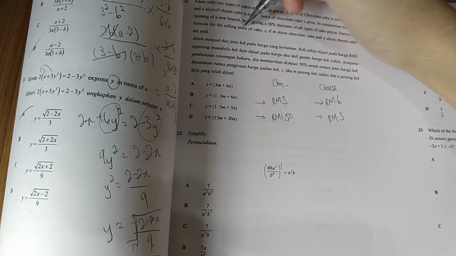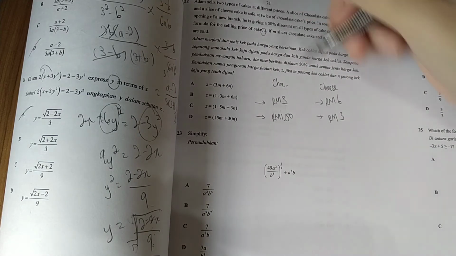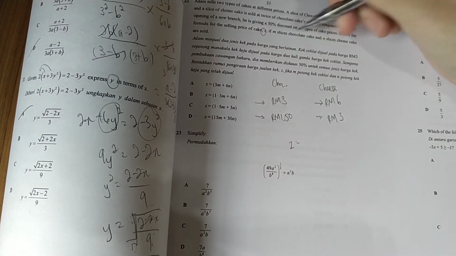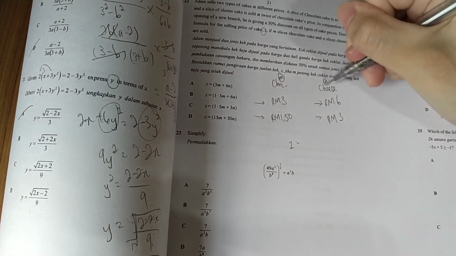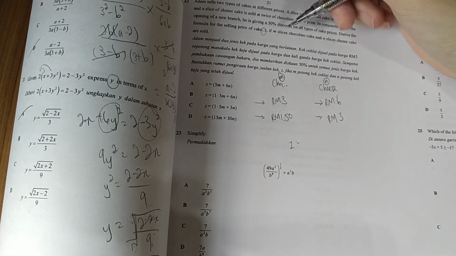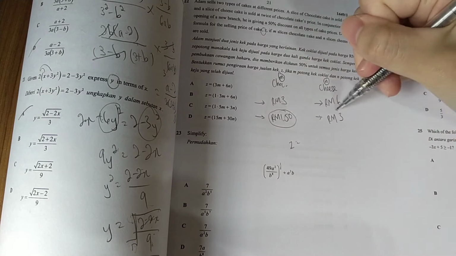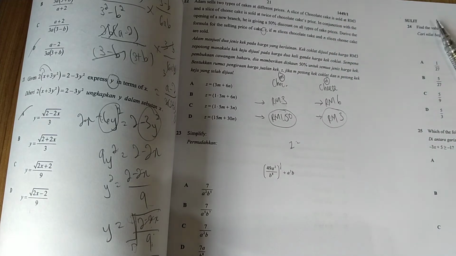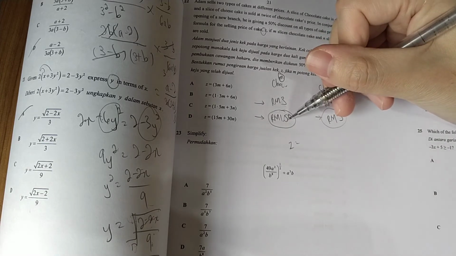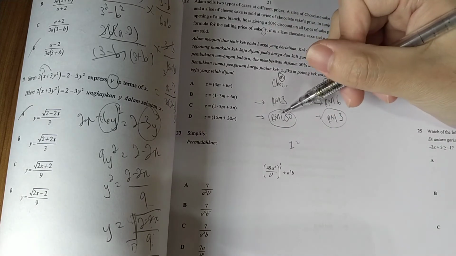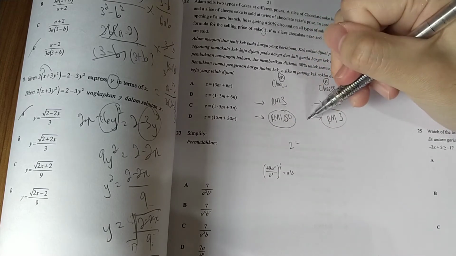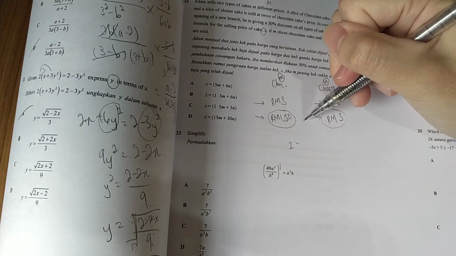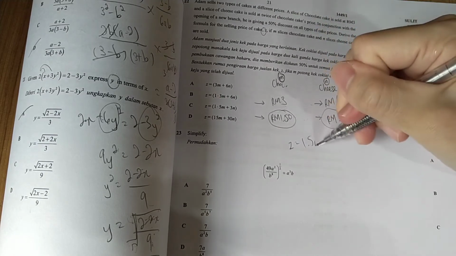Derive the formula for the selling price of cake Z if M slice chocolate cake and N slice of cheesecake are sold. So after discount, you have to use the price after discount lah, right? So saya nak tanya, if you sold 1 cake, the price will be 1 ringgit 50 cent. So if you sold 2 cake, it will be 2 times 1 ringgit 50 cent. If you sold 3 cake, it will be 1.5 times 3. You sold 4, it means 1.5 times 4. But if you sold M, so it will be 1.5 times M lah.